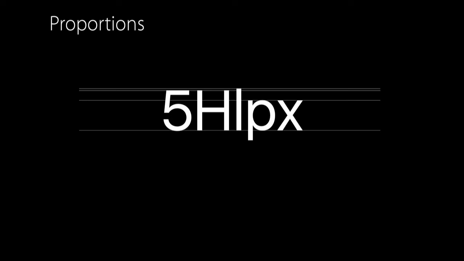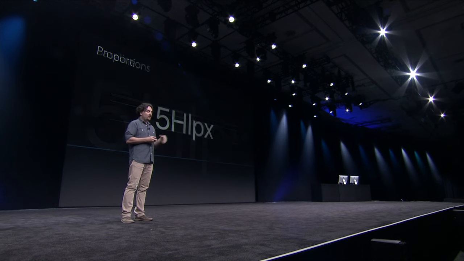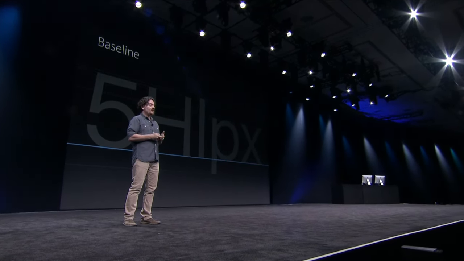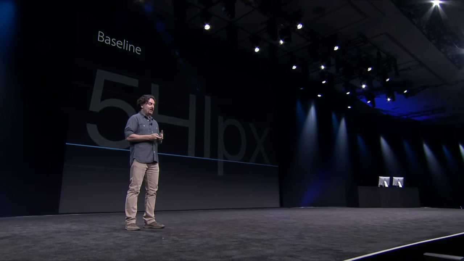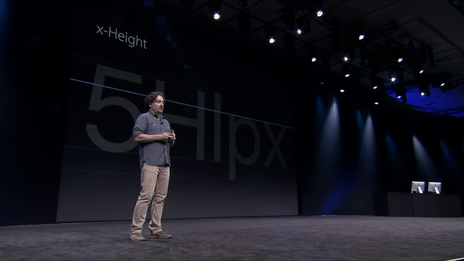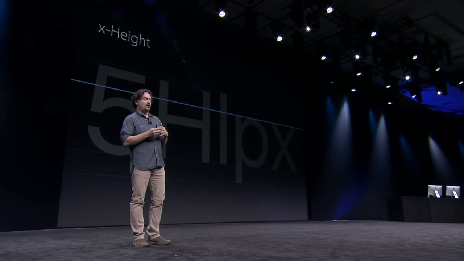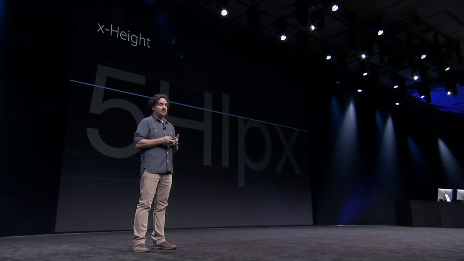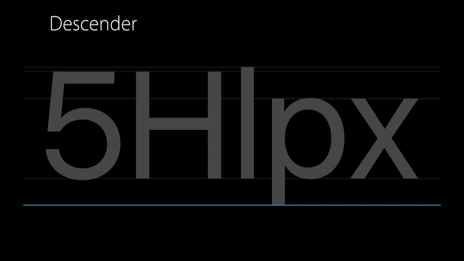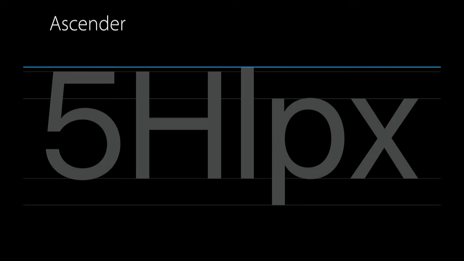So now, let's look at proportions, which are actually similar between SF and SF Compact. So I'll just focus on SF for a minute. I'm going to go over some typographic terms that you may already be familiar with, so please bear with me. Latin text lies on what is called the baseline. Lowercase letters align with something that is known as the x height, which is the height of the lowercase x. And the uppercase aligns at the cap height. We also have a descender, which is where lowercase letters that are below the baseline align, and an ascender.